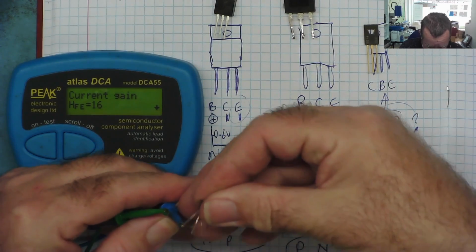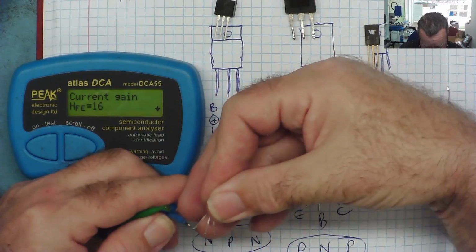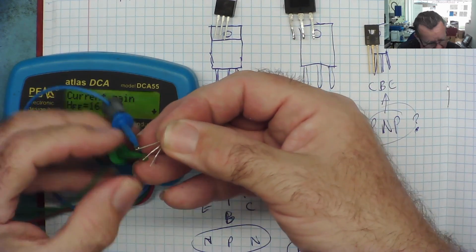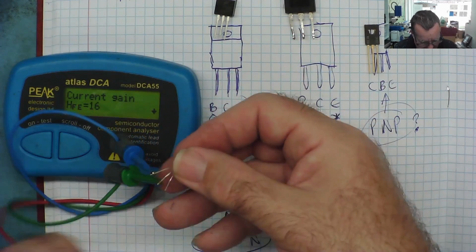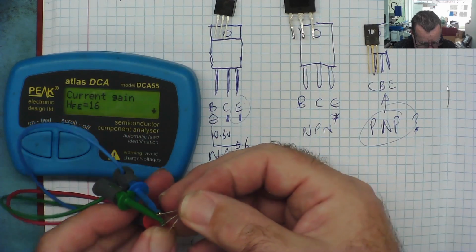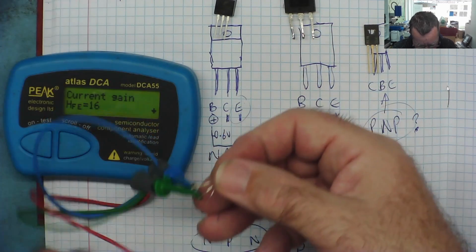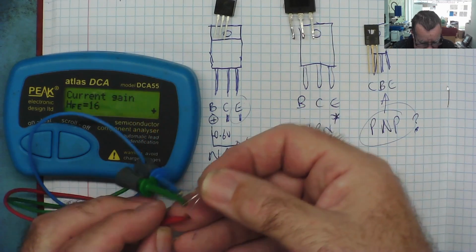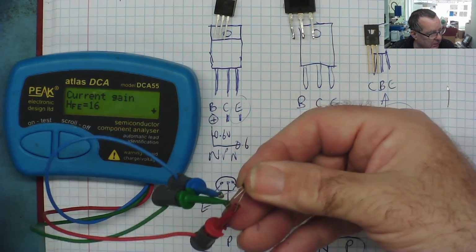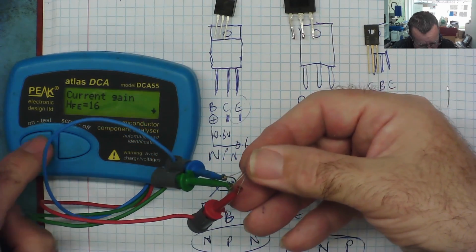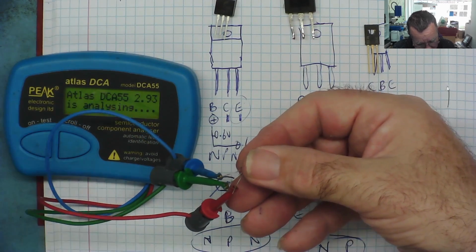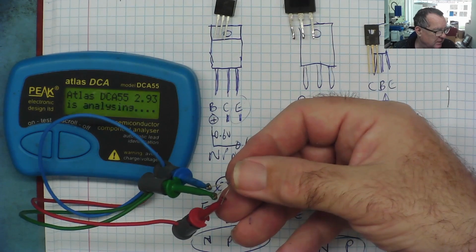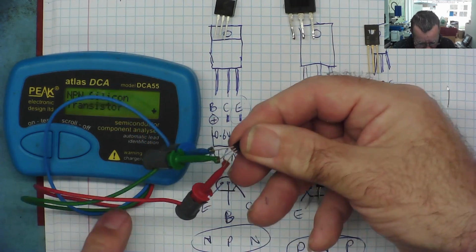This one. We think the emitter is on this end, so we'll put the blue lead on the emitter. And by the way, I'll just come back to that other one and check it in a moment on the other components analyzer, see what it thinks. Okay. So we've got the green on the base, we've got the blue on the emitter that we think is the emitter, and we think it's an NPN transistor. I have to get some batteries for this. I don't think I've ever changed the battery in this since I bought it. NPN transistor, that was correct.